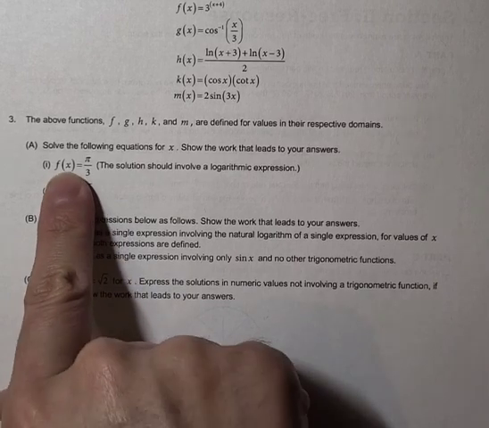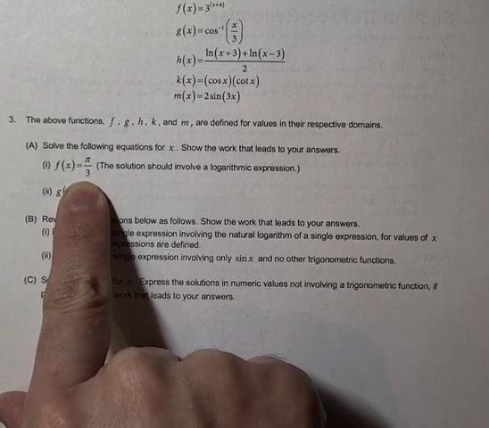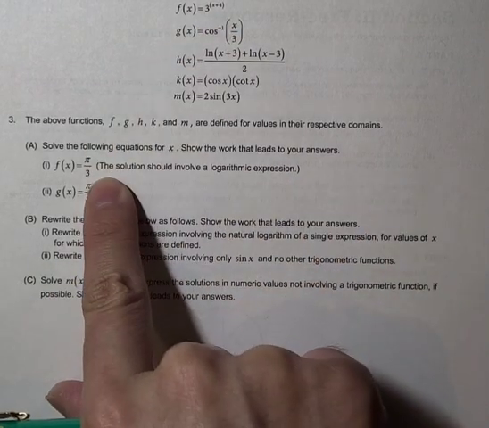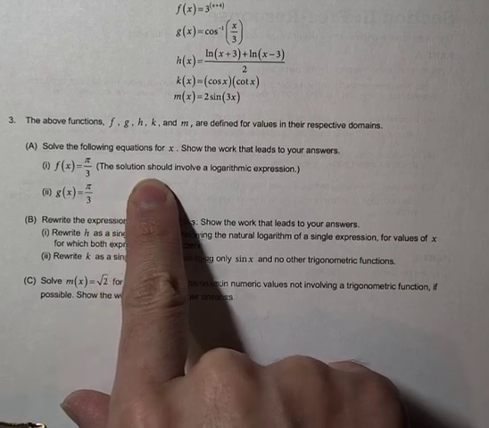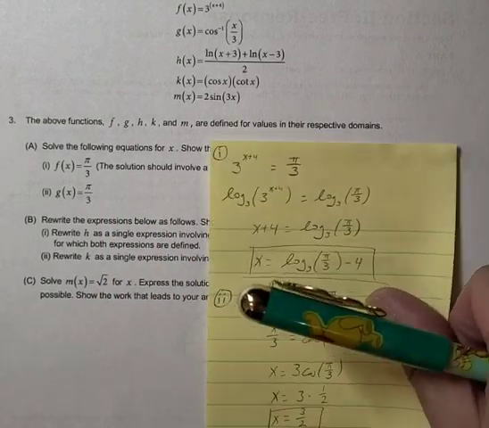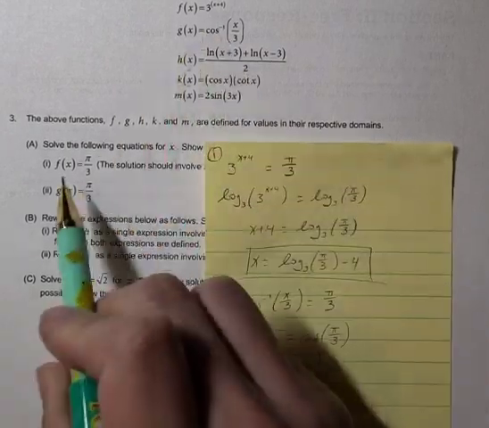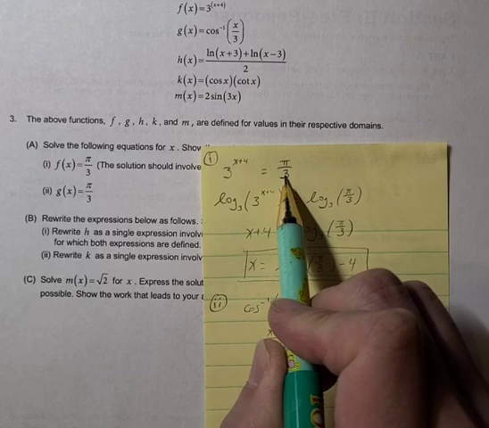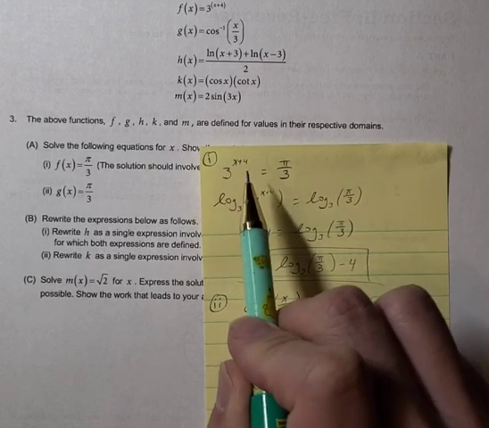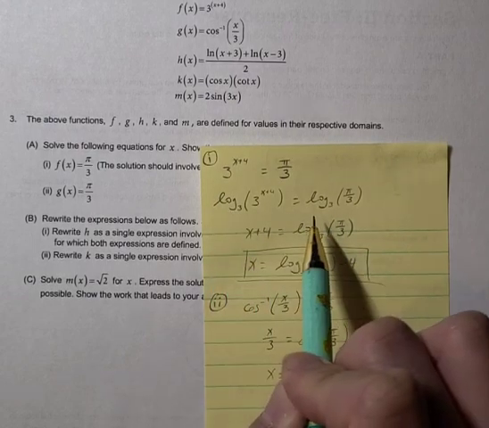Okay, so first of all, they ask us to solve for x when f of x is equal to pi over 3. So that's when 3 to the x plus 4 is equal to pi over 3. Then it tells us the solution should involve a logarithmic expression. So that's what I did over here. So 3 to x plus 4, that's our f. I set it equal to pi over 3. How do we solve an exponential equation? We use the log. So I did log base 3 on both sides. That's this line right here.